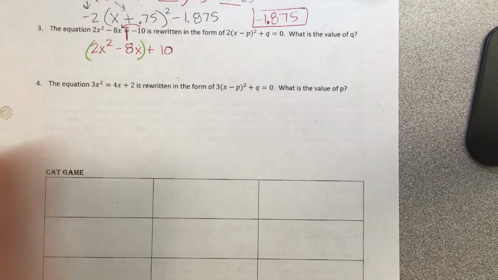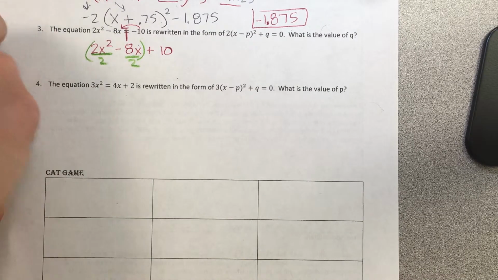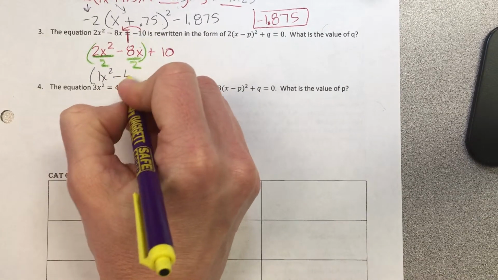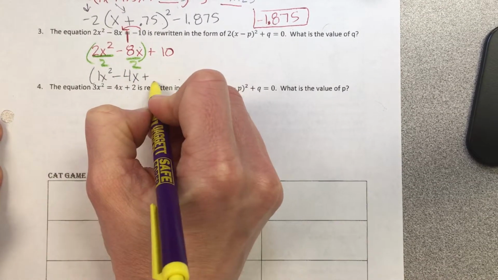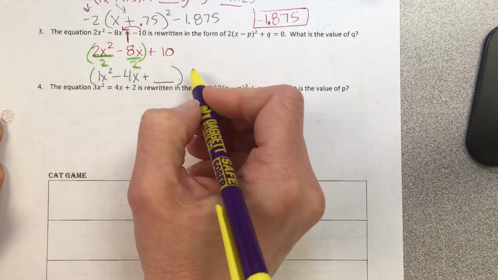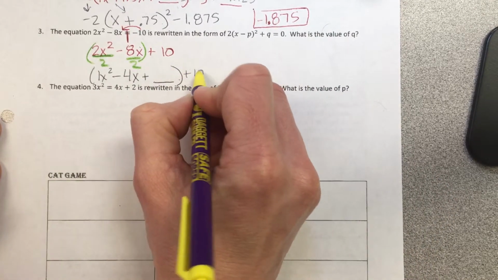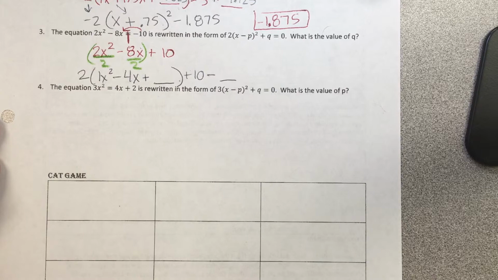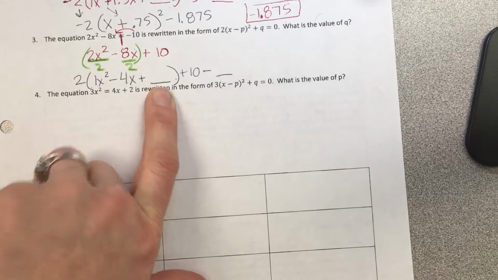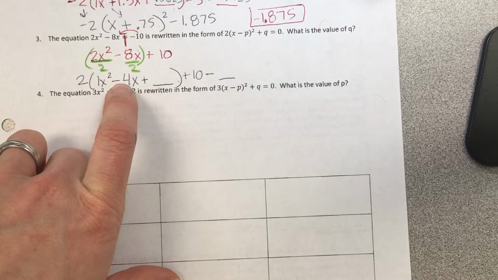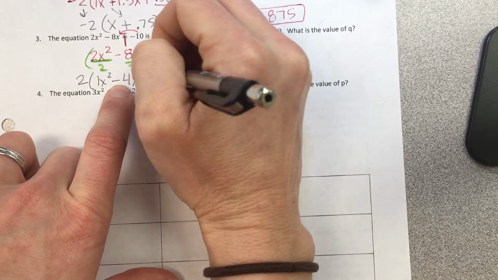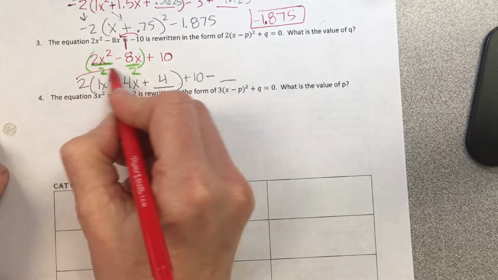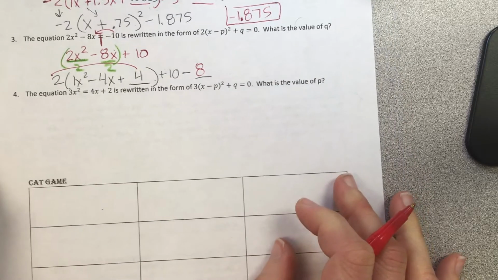Parentheses, then what? Divide by 2. So I get 1x squared, negative 8 divided by 2, negative 4x plus a blank. What else? Plus 10. Very good. And what goes out front? The 2. All right, how do I get the number that goes in the blank? Half of 4 is 2, and 2 squared is 4. How do I get the number that goes here? 2 times 4 is 8.